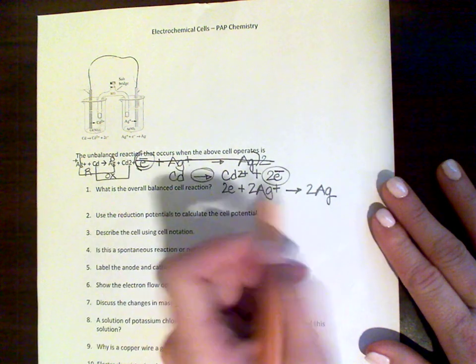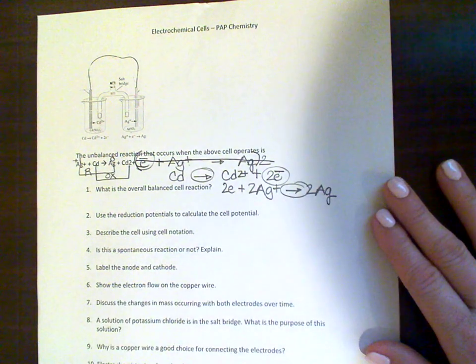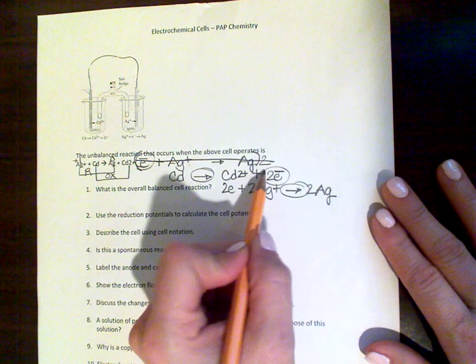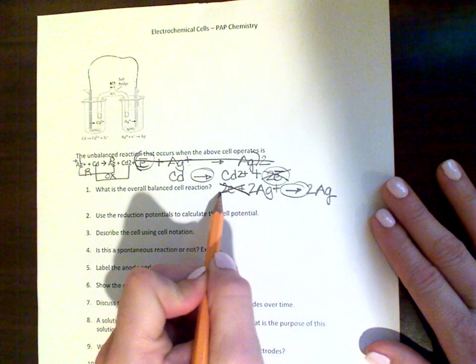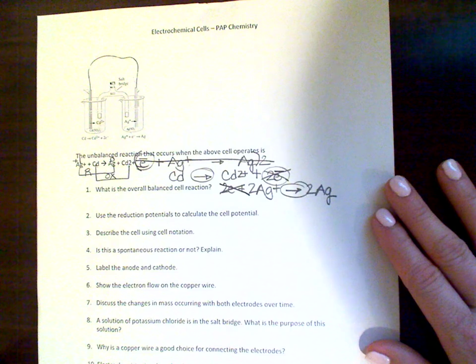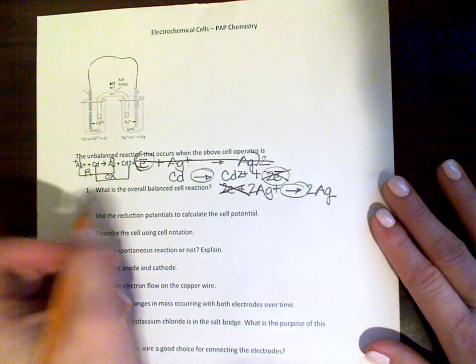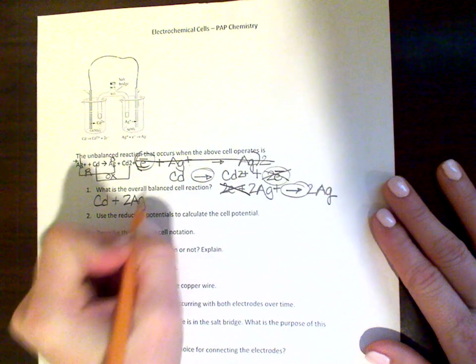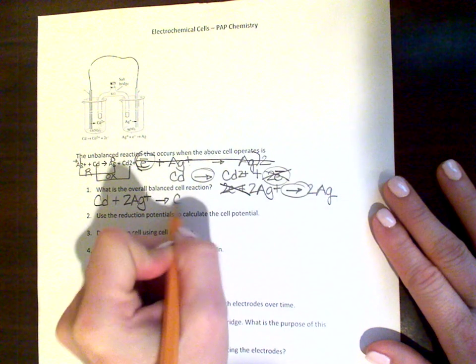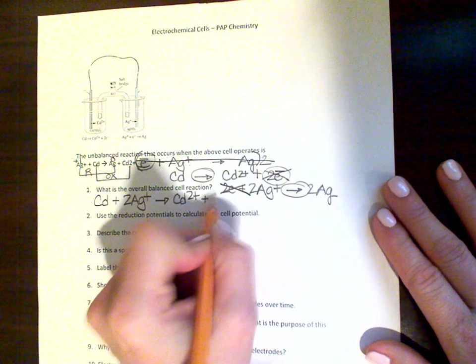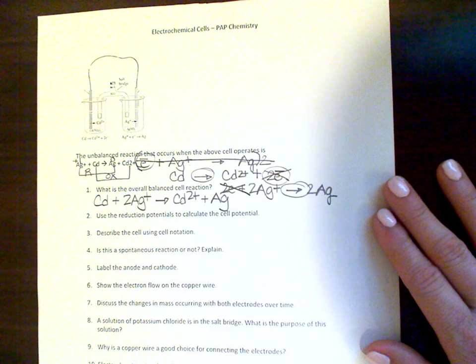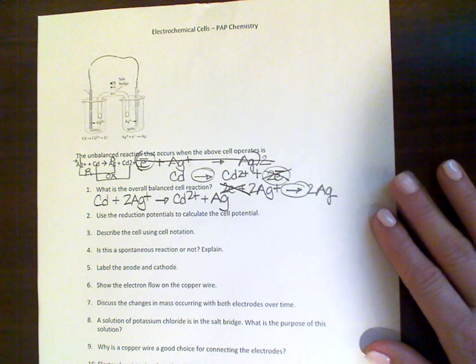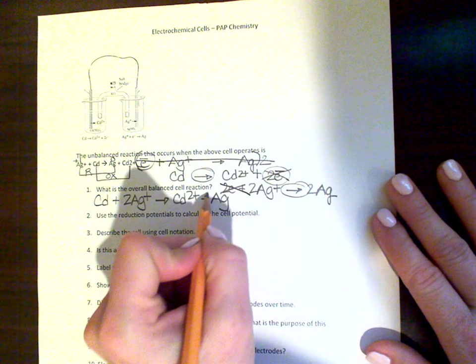So here is a yield arrow. On the right hand side is 2 electrons. On the left hand side is 2 electrons. Those will cancel. And then I'm just going to write what I have left. Solid cadmium reacts with 2 silver ions to form cadmium 2+ and 2 solid silver.